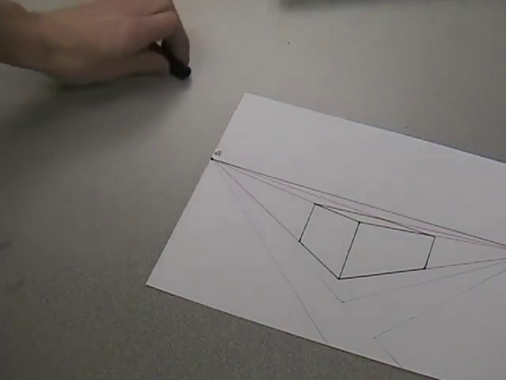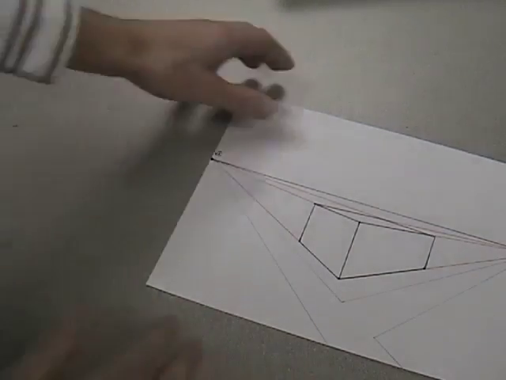Okay, so now I've finished the top. The red lines, of course, again would be erased. Everybody see that? That's where most people mess it up.